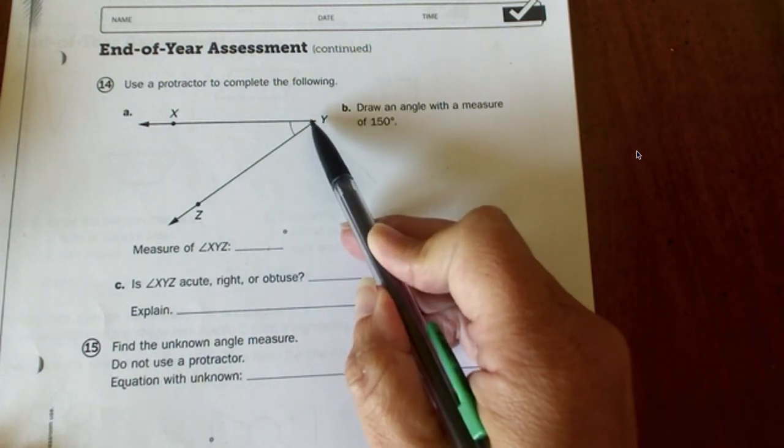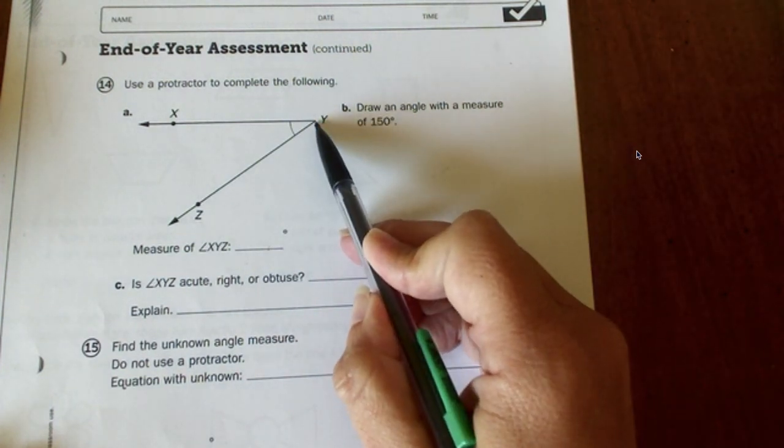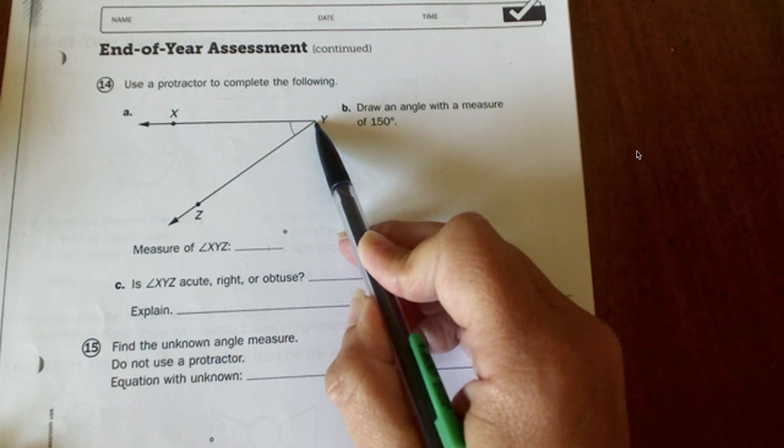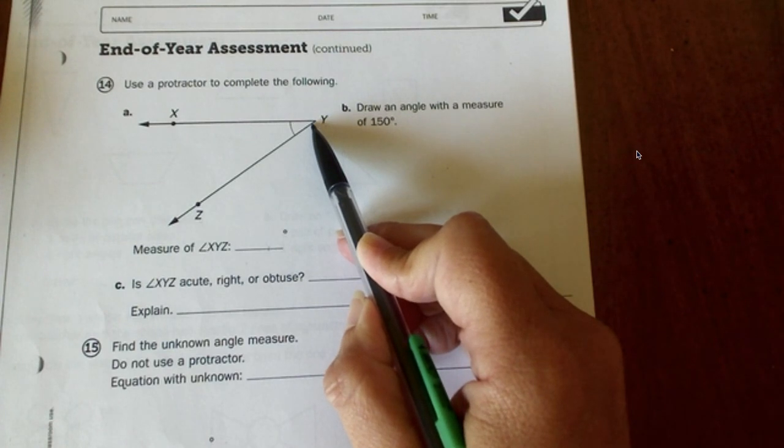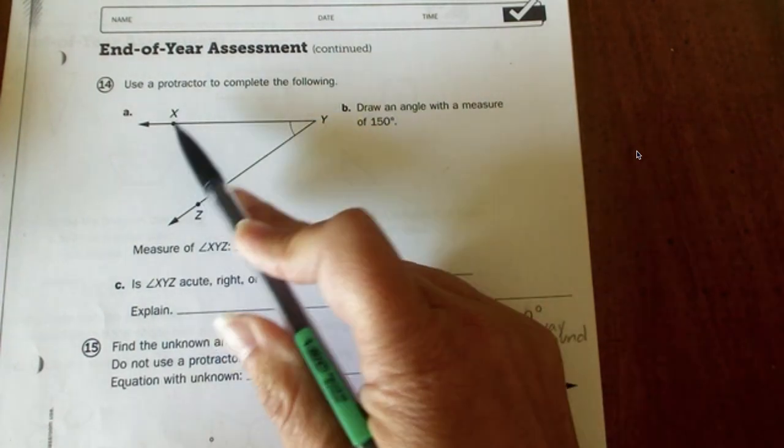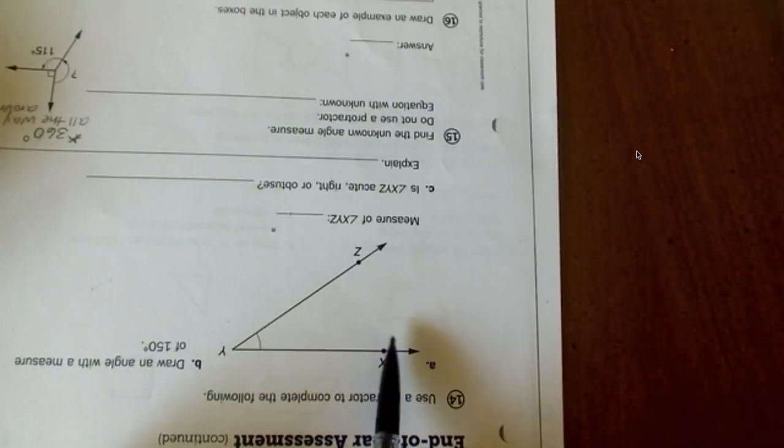Remember, you're going to put the very middle of the protractor, the little circle or the little line in the very bottom middle of your protractor, right there. And you might have to turn it around, or turn your paper around like this so that you can find it. However you need to do it.